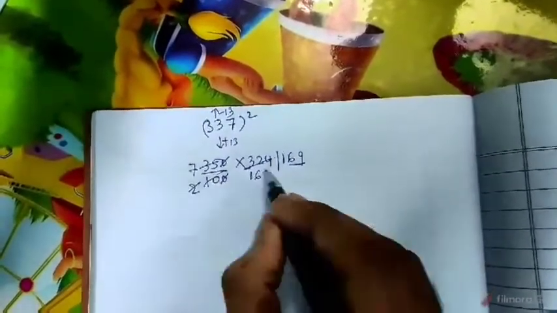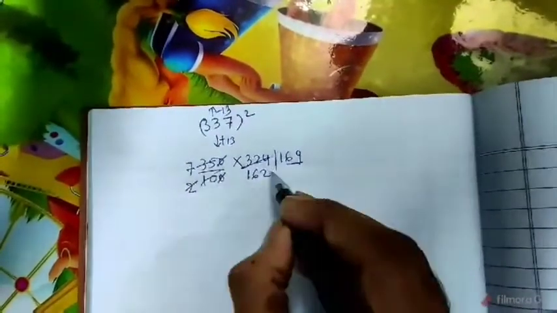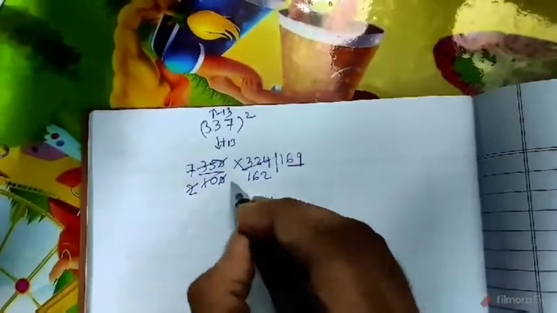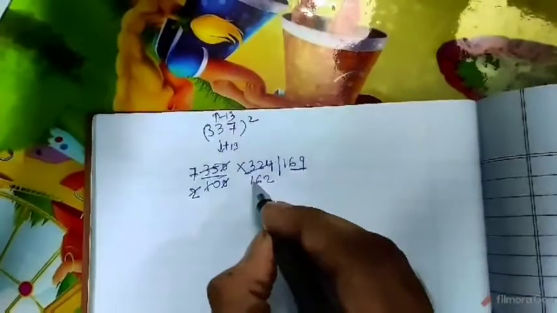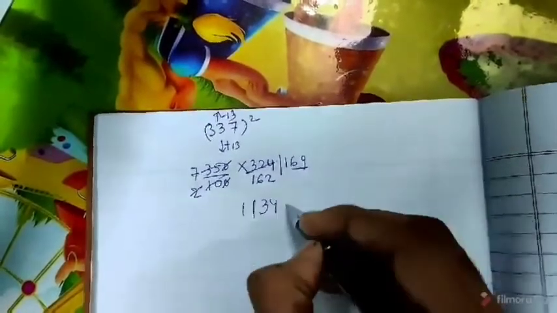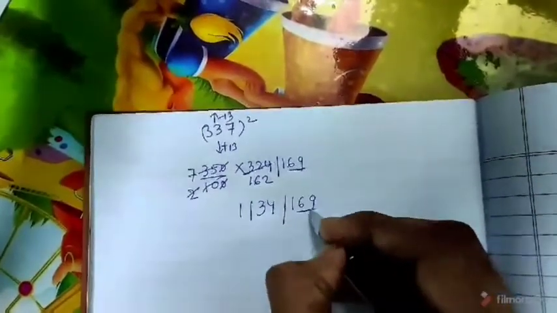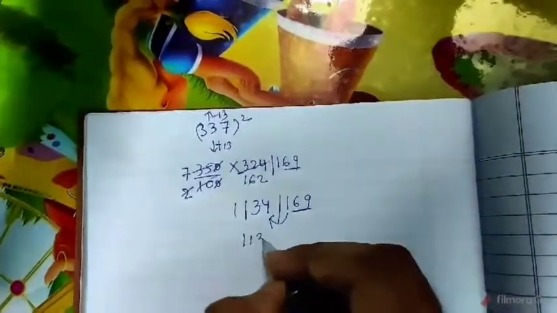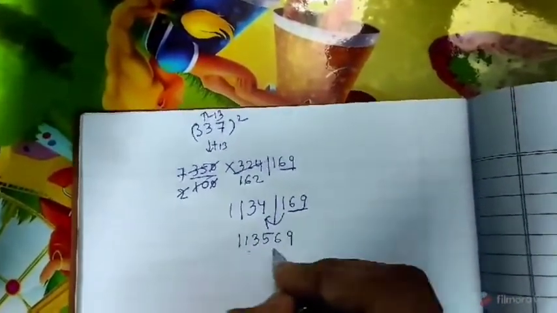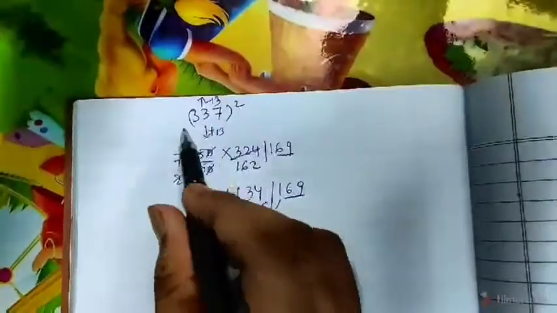Then you have to multiply 7 with 162. 7 times 2 is 14, 1 carry and 4. 7 times 6 is 42 plus 1, 43, 4 carry and 3. 7 times 1 is 7 plus 4, 11. 169 is our last two digits, and we have to add 1 to this number. So we get 113569. So this is the square of 337.